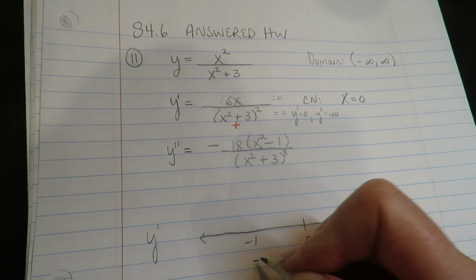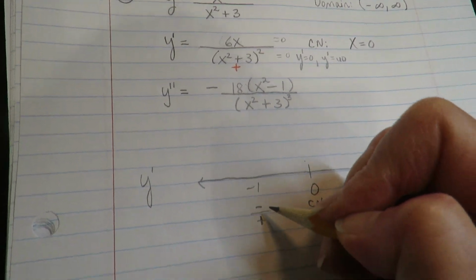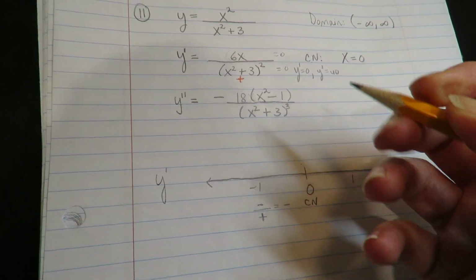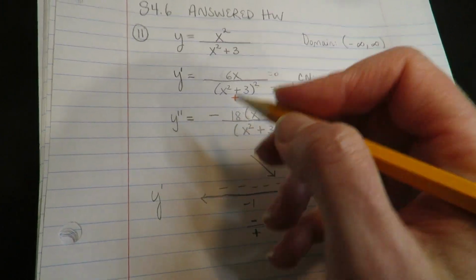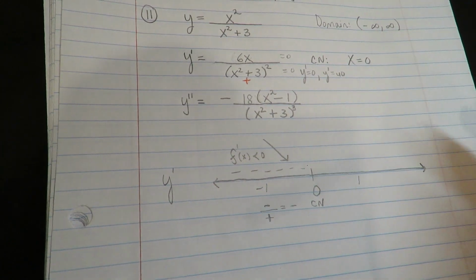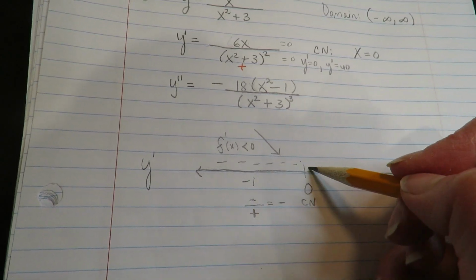Okay? So I'll plug the -1 into the numerator. The numerator will be negative. We already know that the denominator is always positive. So a negative over a positive is negative. So this is negative, which means the function is coming down. The function is decreasing on this segment.